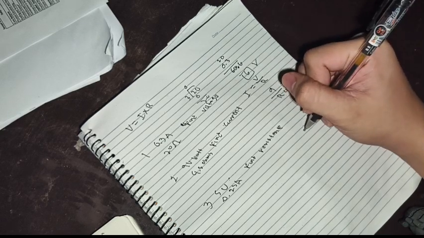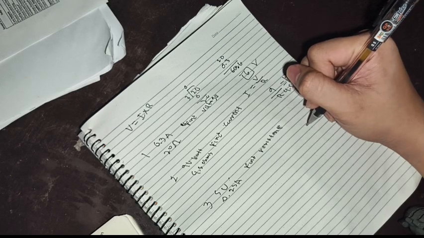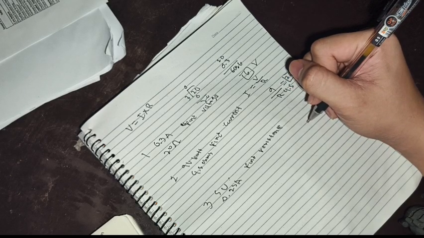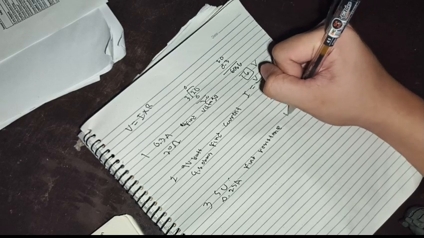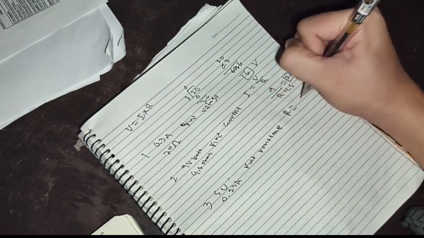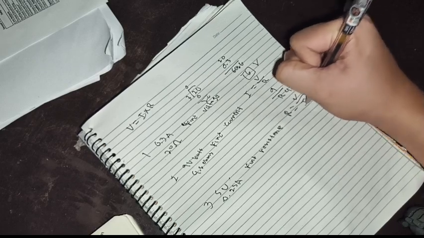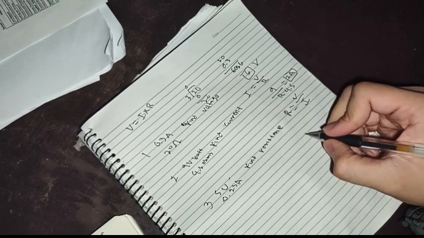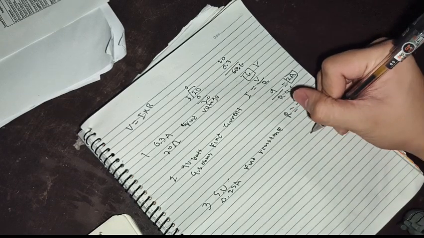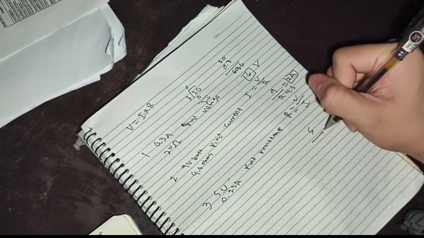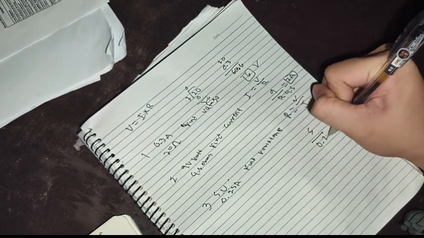We're just gonna go R equals voltage divided by current. Now we're gonna put the voltage on the top. So voltage is 5 divided by 0.25.